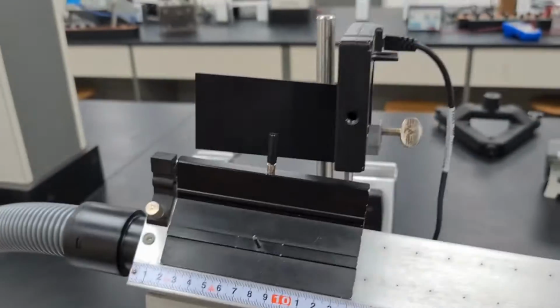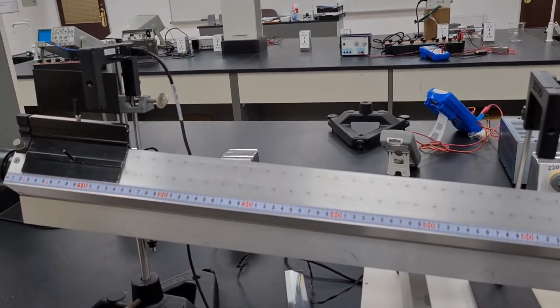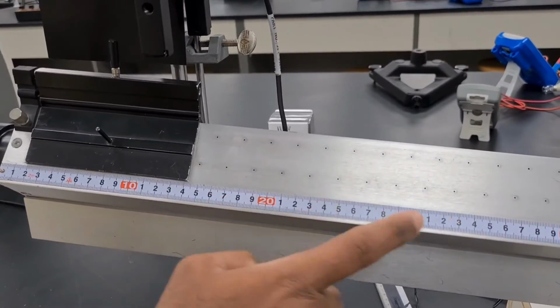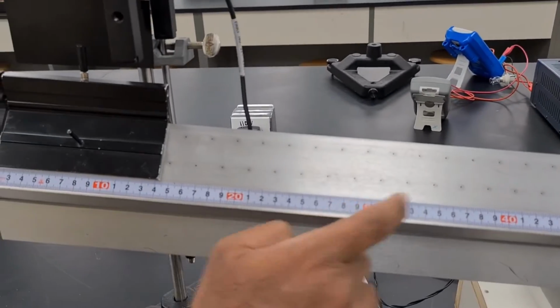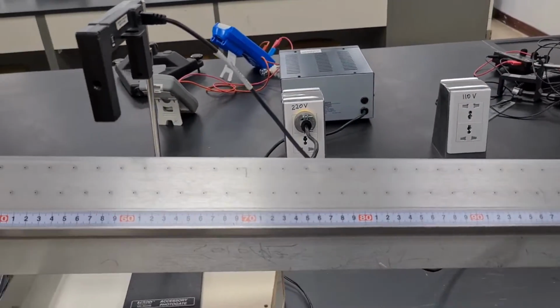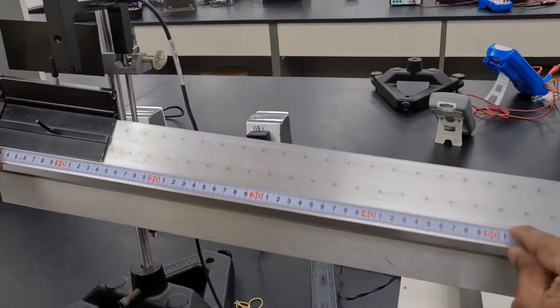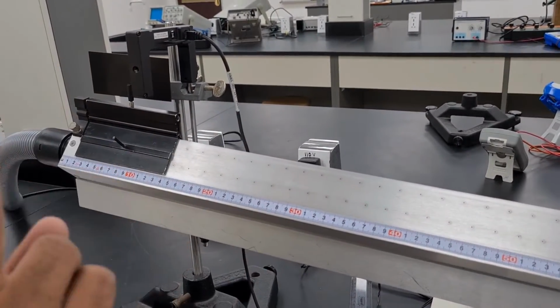For example, I am going to choose 20 and 40. Or if you want to choose 30 and 80 or 30 and 90, it's up to you. Choose any two readings from the scale. Clear, my dear? If you choose any two readings, that will be more than enough.